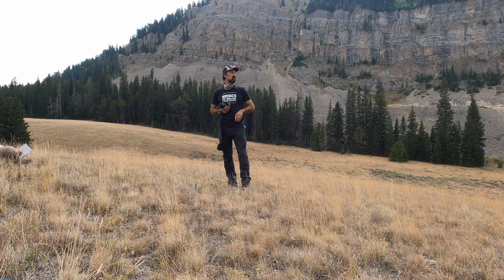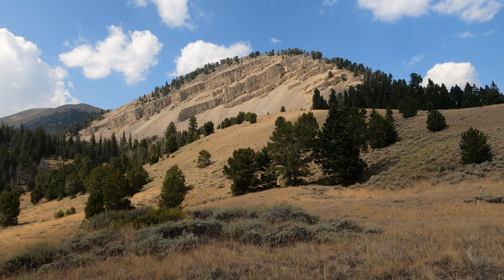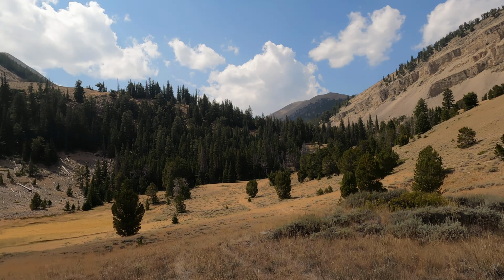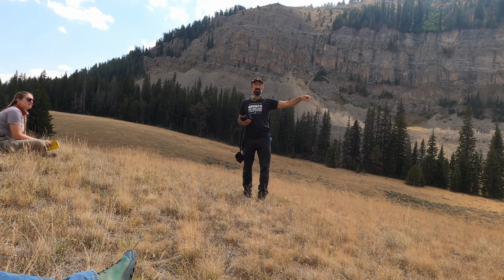So we're gonna go up along the edge. We're gonna make a couple stops, so make sure you stop with me. And then we'll look for the next depression. And then from there, we're hoping to fly the drone. Oh yeah, and then we'll come back down this ATV trail.